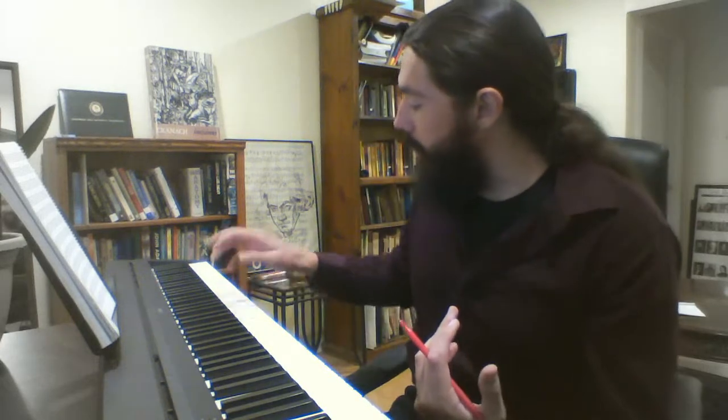Because it's the first and last note. The tonic is also the resting point in the scale. And this resting point, the tonic, will generally be found as the final note of a melody. Not always, but in most cases it is.